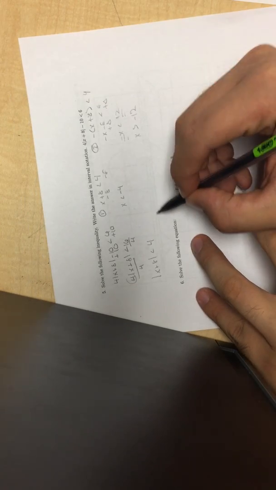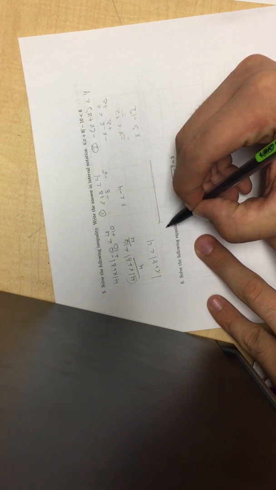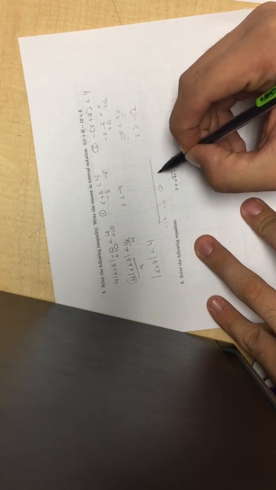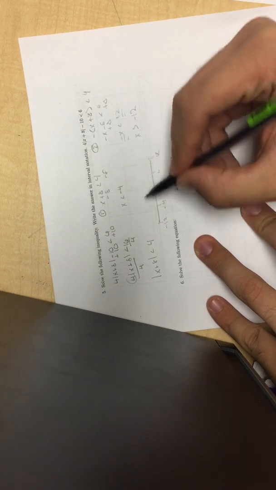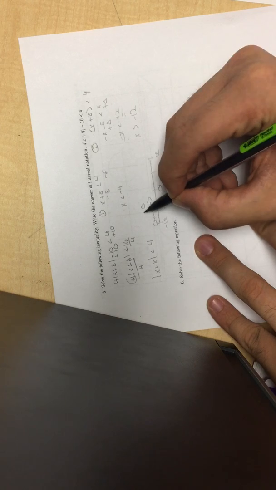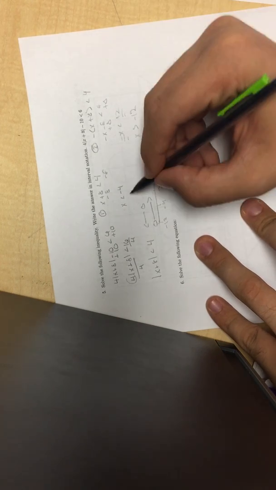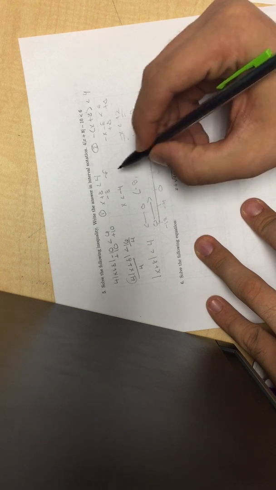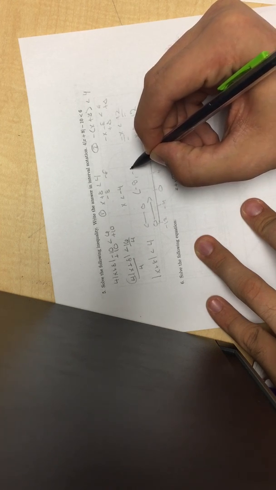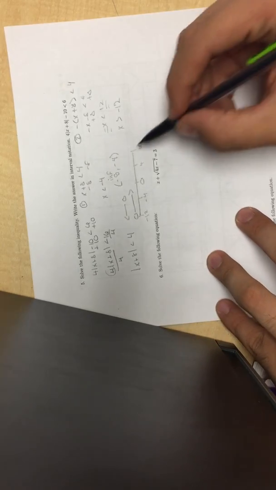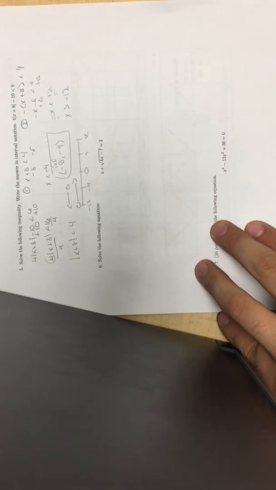Let me draw this out right here. Negative 12, negative 4. So right here, this way, negative 4. This gives me an answer of negative 12 to negative 4. And that is the answer right there.